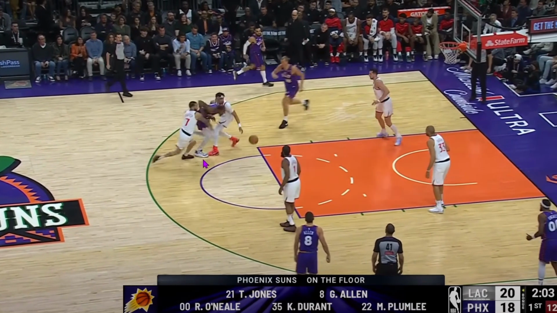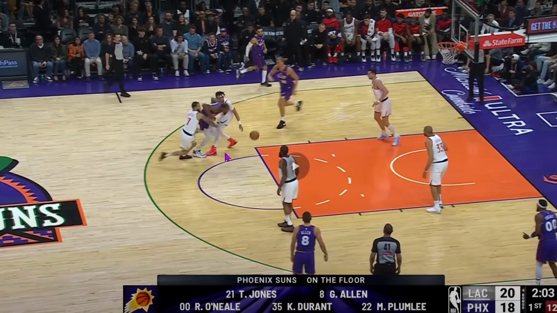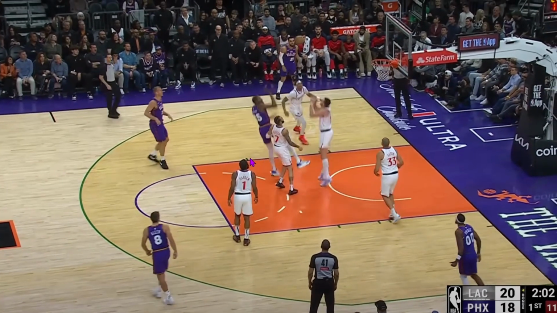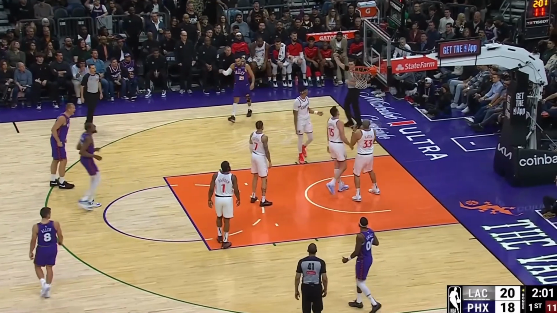Again, he clears off the hand with his outside hand and then uses that to create just that little bit of edge. And again, that little bit of edge is all you need when you're as talented as Kevin Durant is.